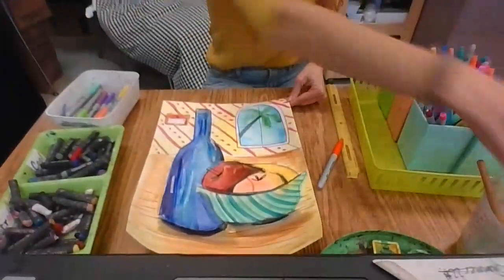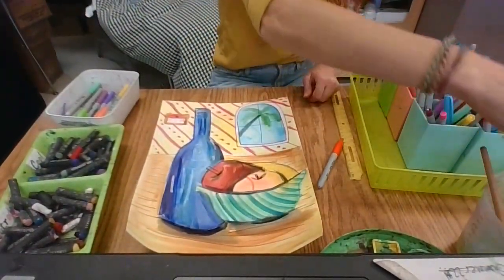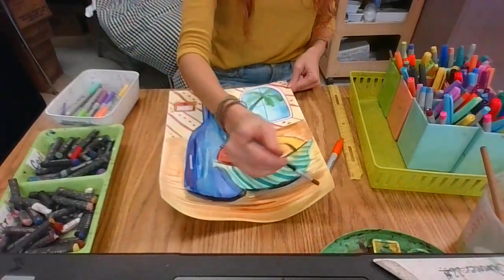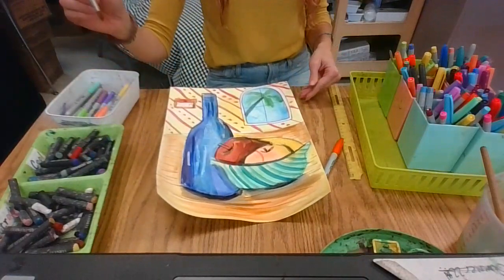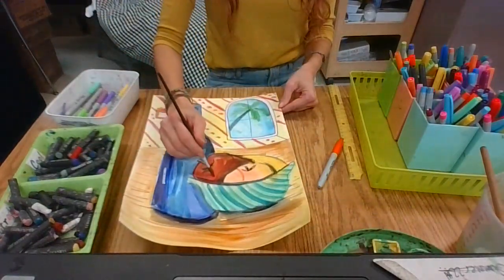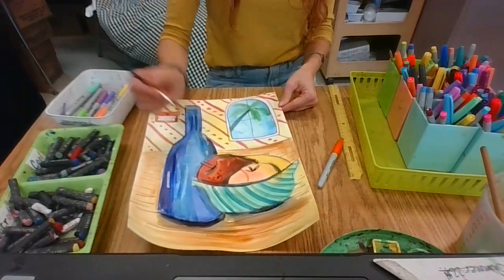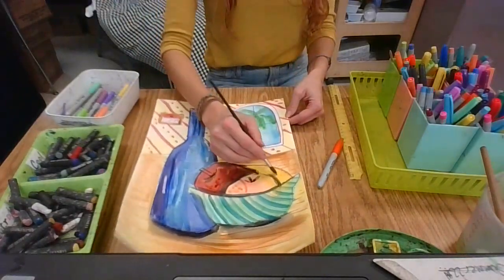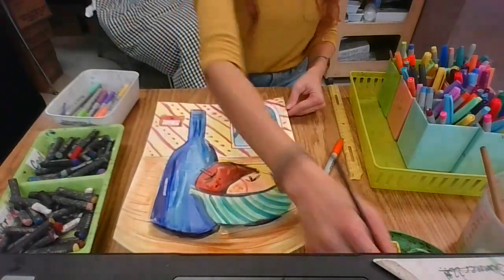If you're finished today, there's going to be an extension activity, which I will show you. But we really want to add as much detail as possible. For example, if you want to add some detail to your fruit, you can get some brown and add some specks. That's going to make it look more real, especially on things like bananas.